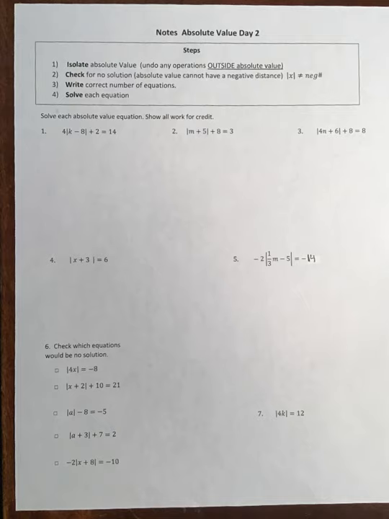Okay, so today is day 2 of solving absolute value equations. So remember the rules. Make sure you go through and you follow the steps. Step 1 is to make sure you isolate the absolute value first. That means you need to undo any operations that are outside the absolute value.